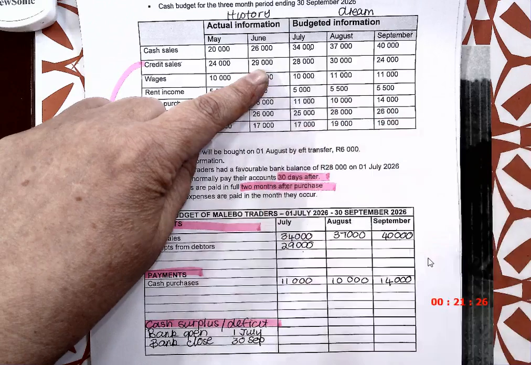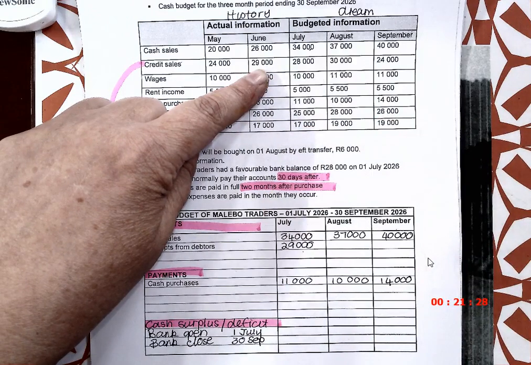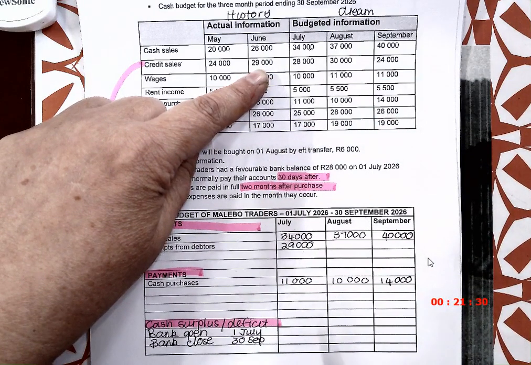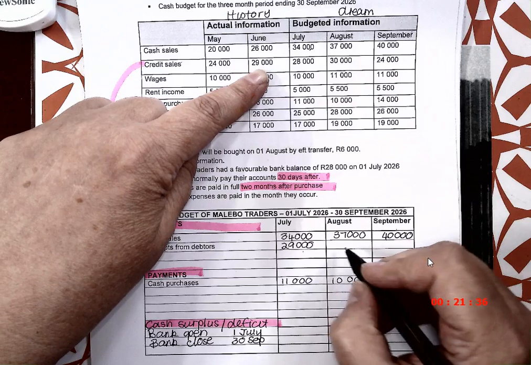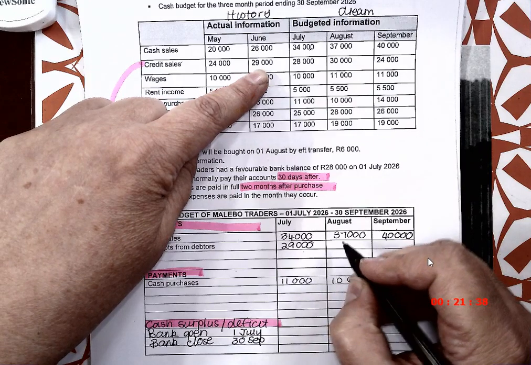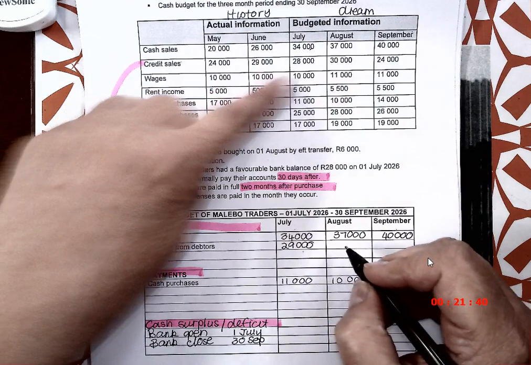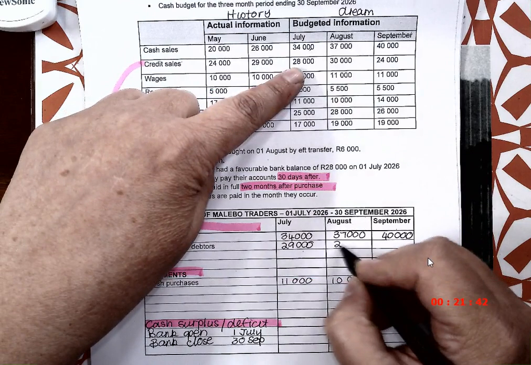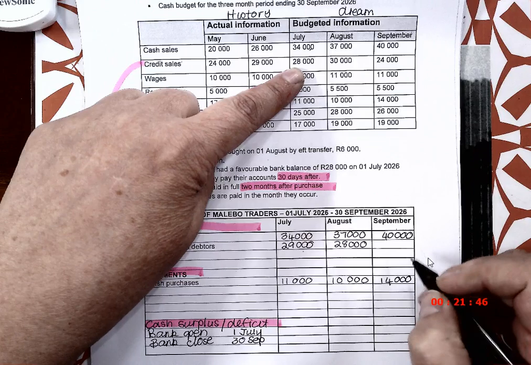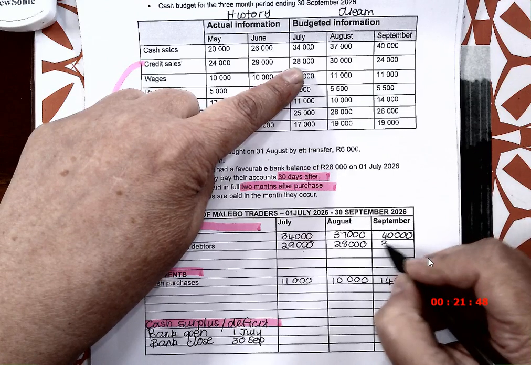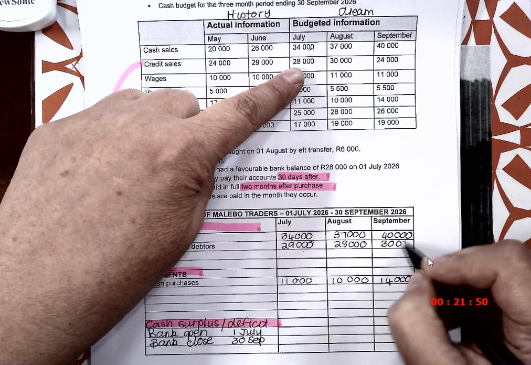I'm budgeting for it. Remember, this is my dream. What am I going to receive in August? 28. What will I receive in September? Does that make sense? Okay, so let's go again.